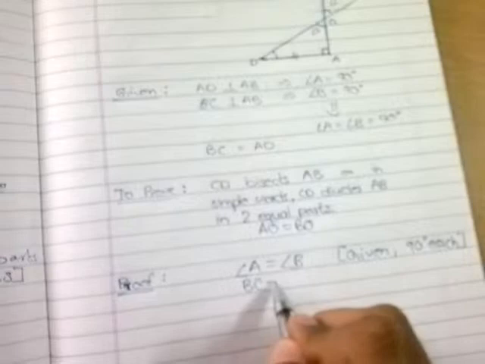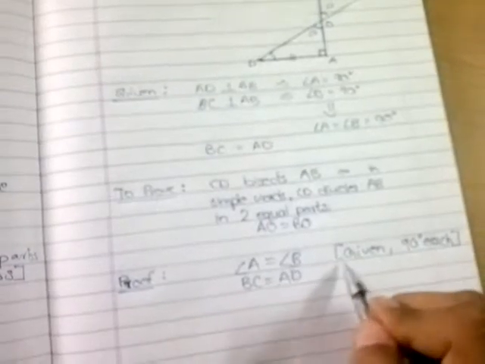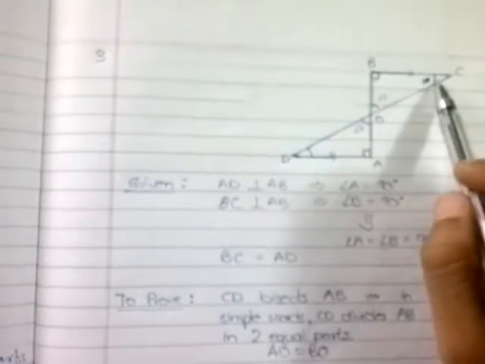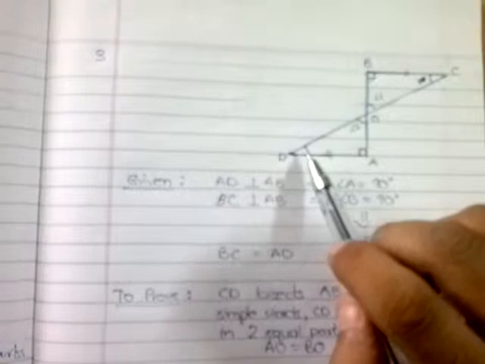So BC is equal to AD, and that is also given, right? And finally, what you have to prove is that this angle is equal to this angle. Angle C is equal to angle D. Let us see how you can prove it.